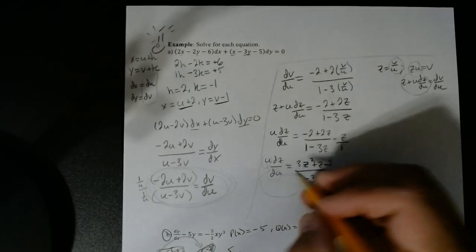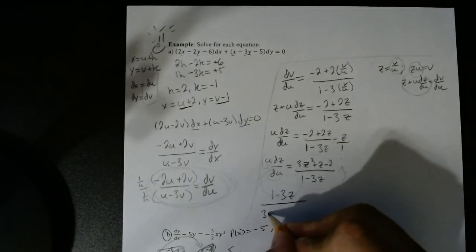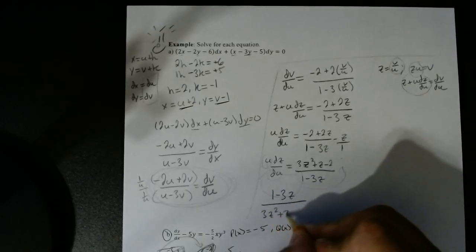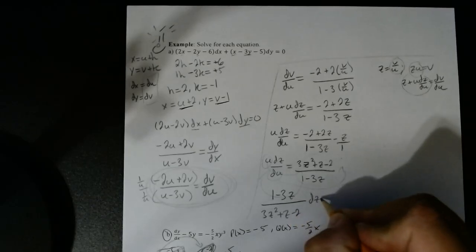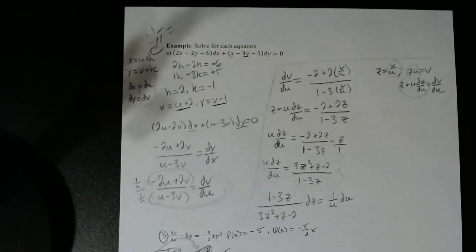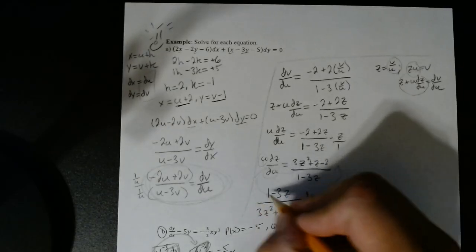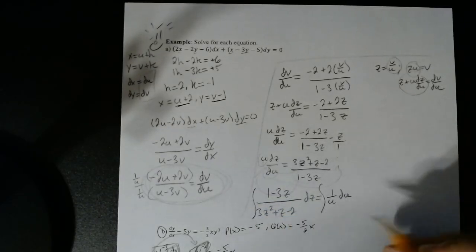So this ends up being that. Okay. So integrating both sides here.